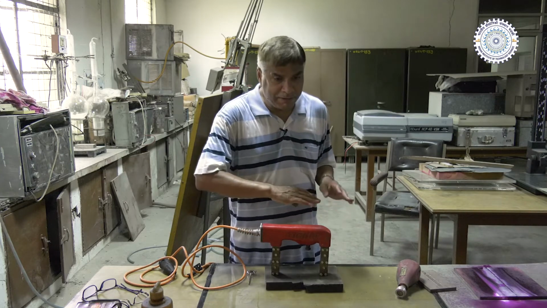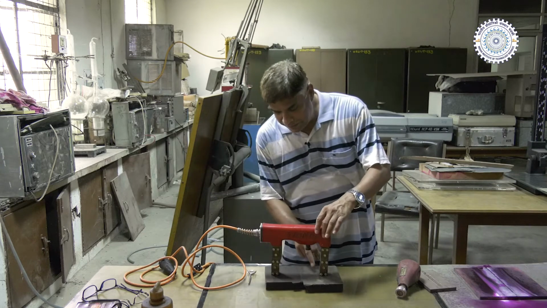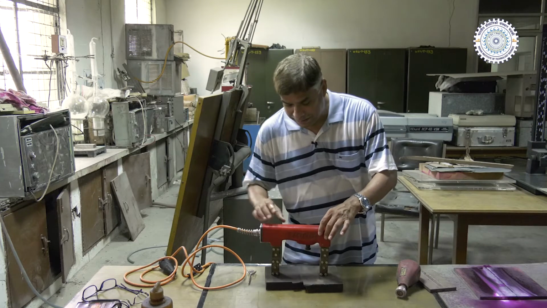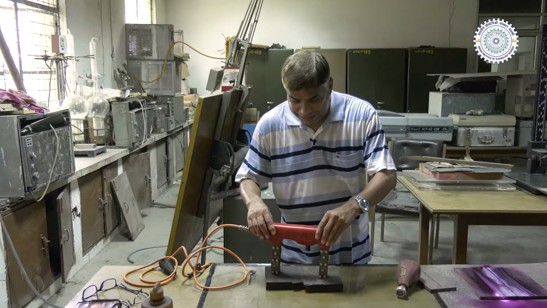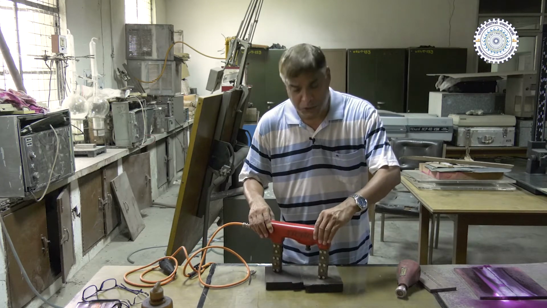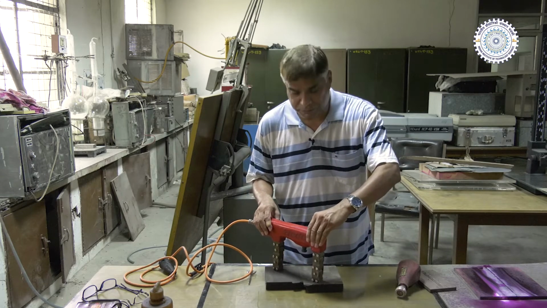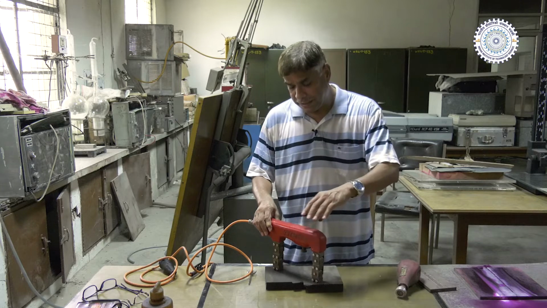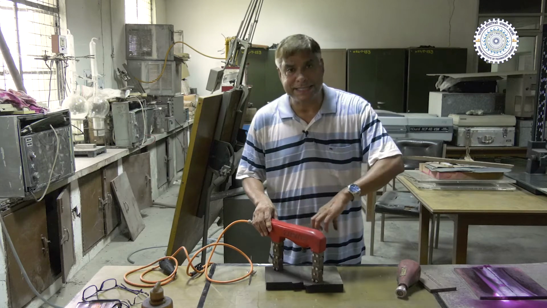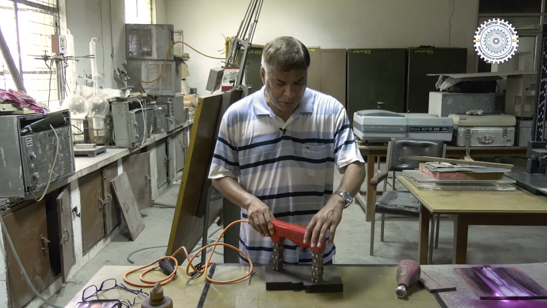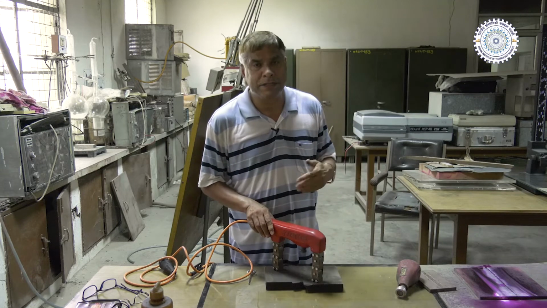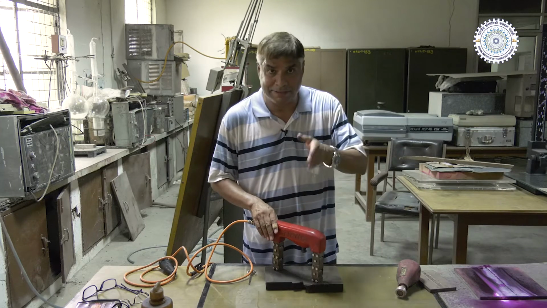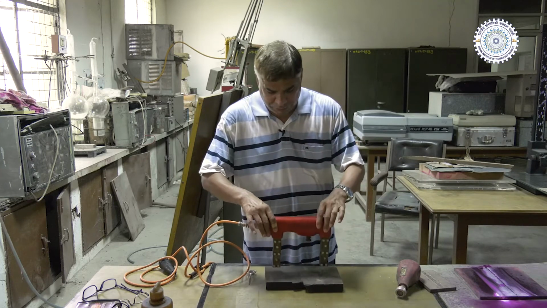Now, right now what we are seeing is the zone which is getting magnetized. So in order to scan the entire area, we can keep on changing the position of the magnetic yoke, so that all the area is scanned one by one. In typical weld joints, we may be interested in the transverse direction and the longitudinal direction, that is the welding direction. So we can check once like this.